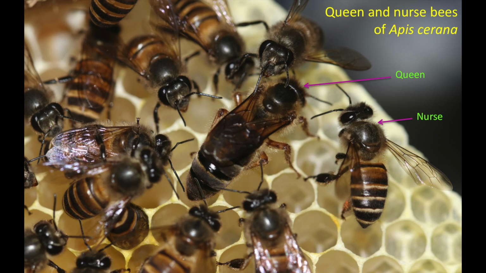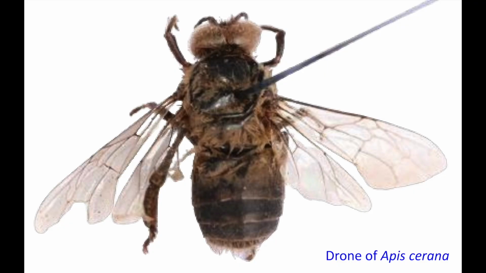Members of a honeybee colony. The honeybees are eusocial insects. Eusocial insects have overlapping generations and division of labor among the individuals of the colony. A honeybee colony has one reproductive female called queen, the mother of the colony, reproductively underdeveloped females called workers, and the males called drones. The drones don't do any work except mating.